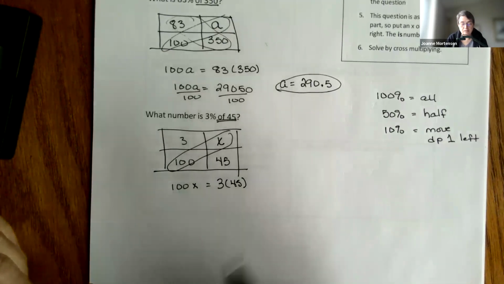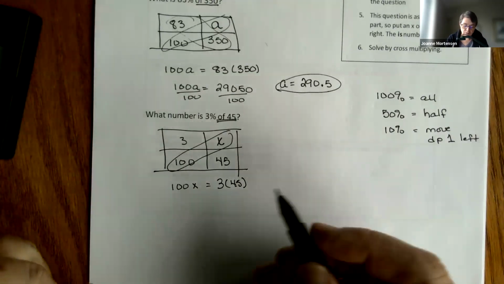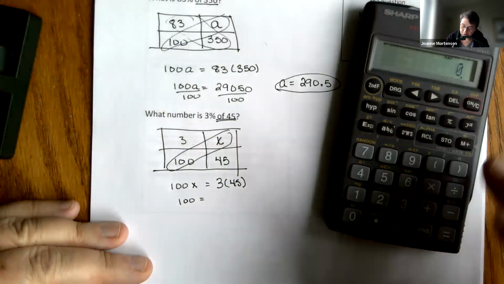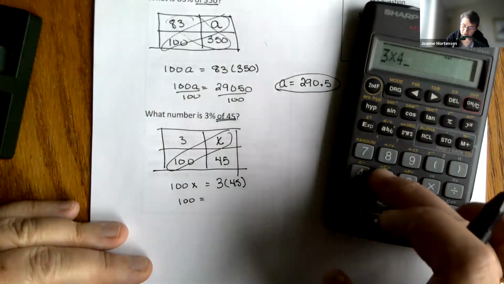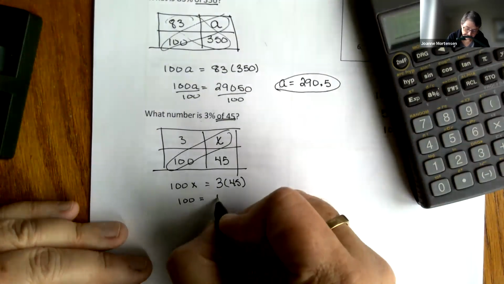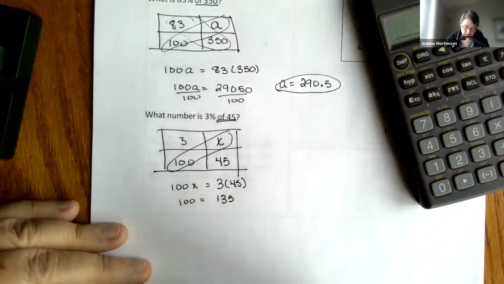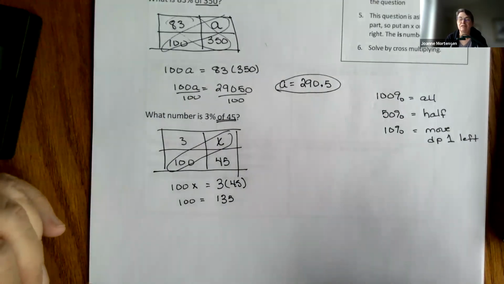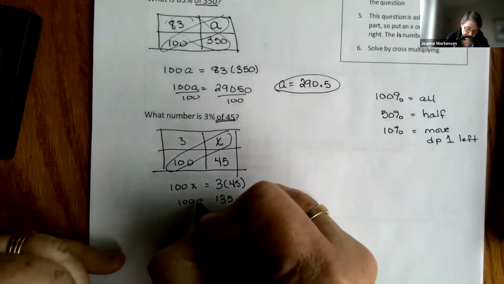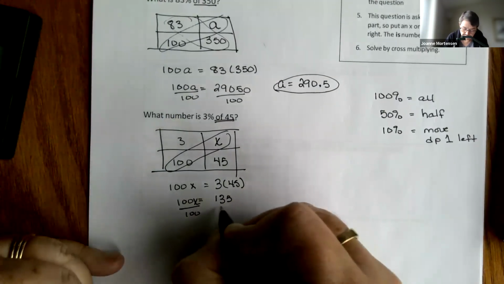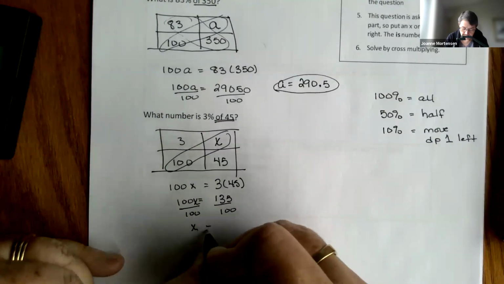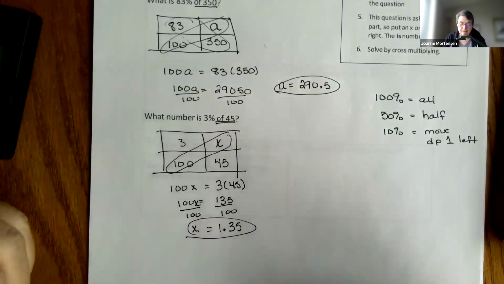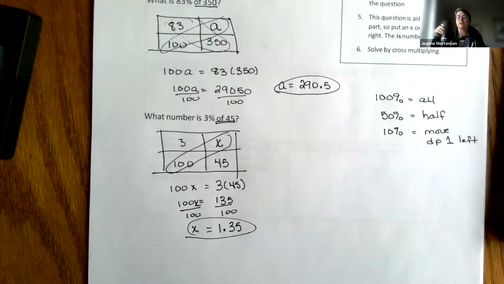Don't skip this one. I know you can punch things into your calculators, but show me the work so I know what's going on. 3 times 45 is 135. Whoops, what did I lose? Come on, shout it at the video like you're watching Dora the Explorer. There should be a little X there. So divide by 100. X is equal to 1.35. And that seems reasonable because I said at the beginning of the question the answer should be pretty small.